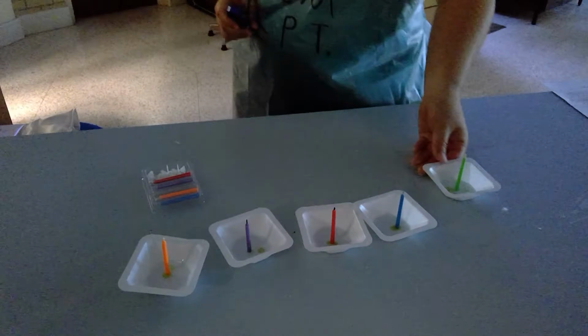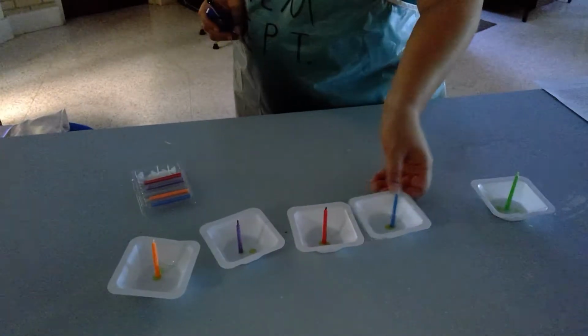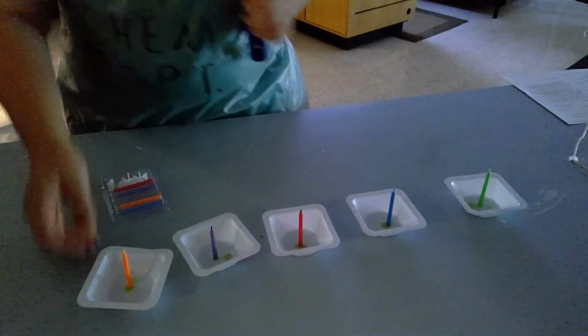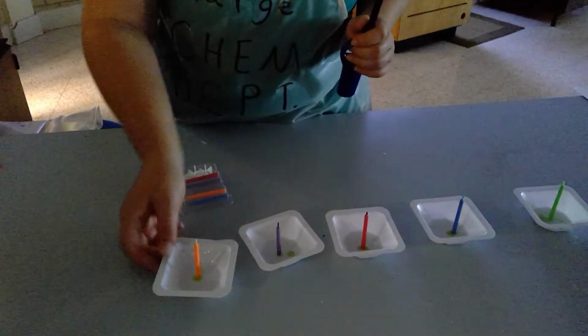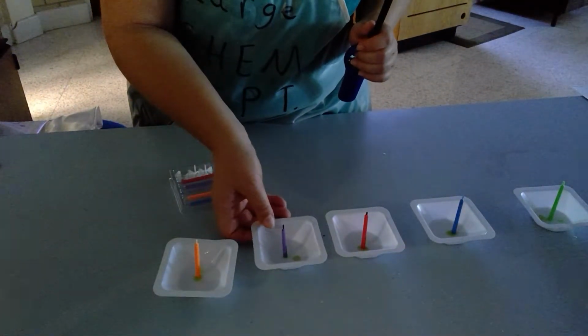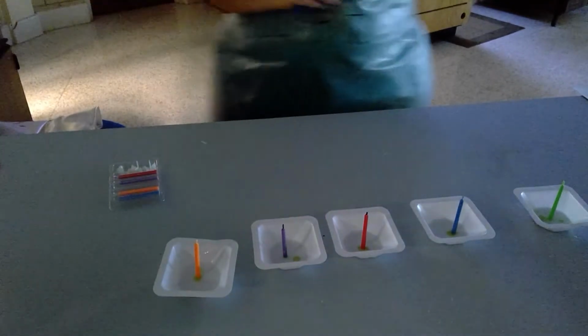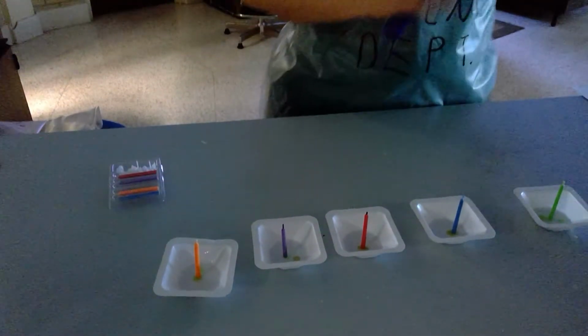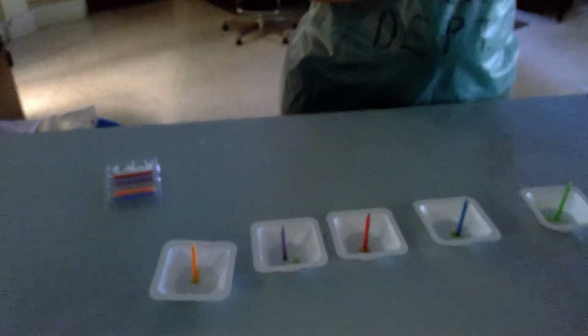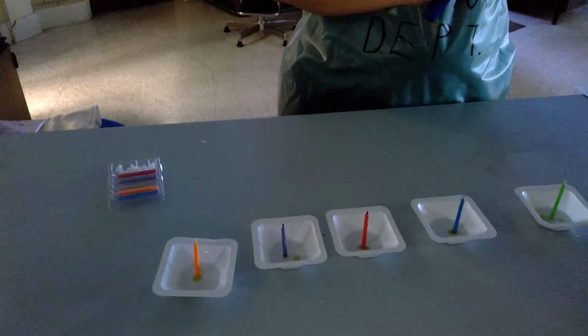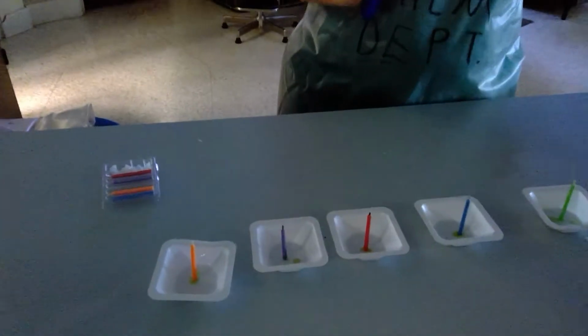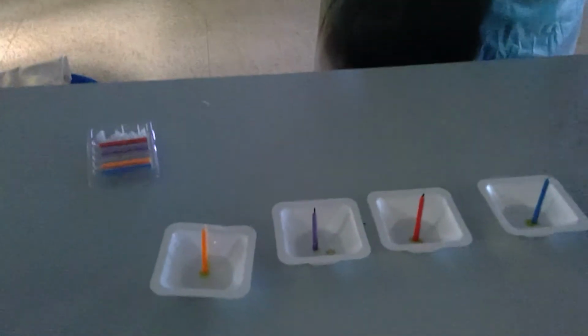So what we've got here is some different candles, and these candles have certain ions present in them. If you look at a periodic table, all these metals will give off their own characteristic emission spectrum. So they all have different properties. The electrons jump from different energy levels and relax back down to them. They're all different, so they all have different colors and different emission spectrums.